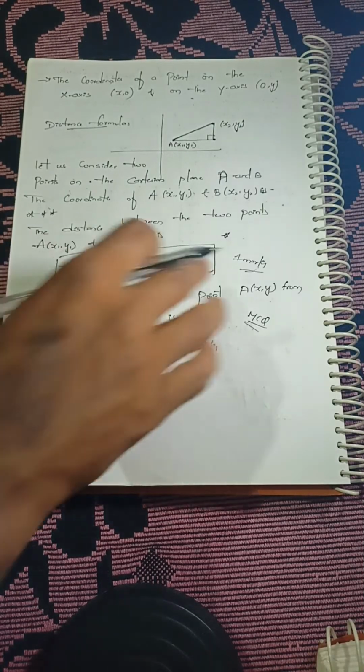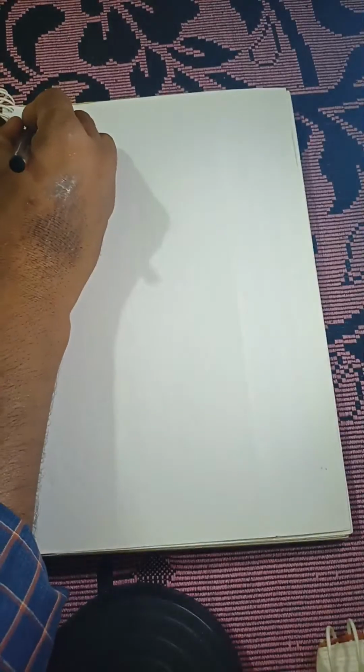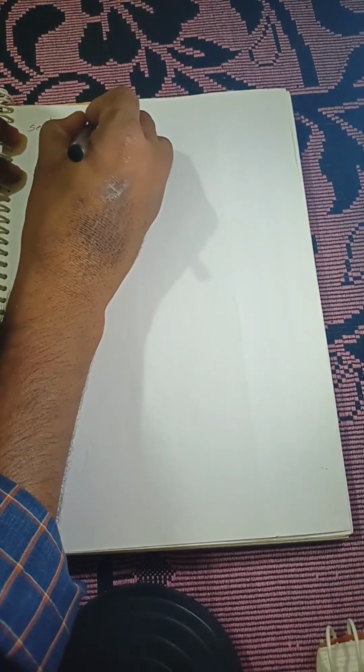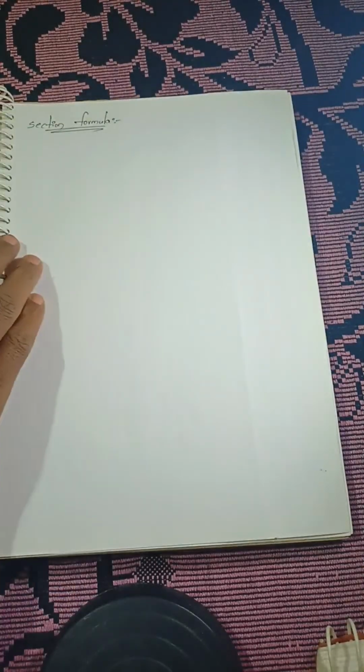So I am going to include all the formulas right over here only. The next one is the section formula. Yes, now the second formula is the section formula.